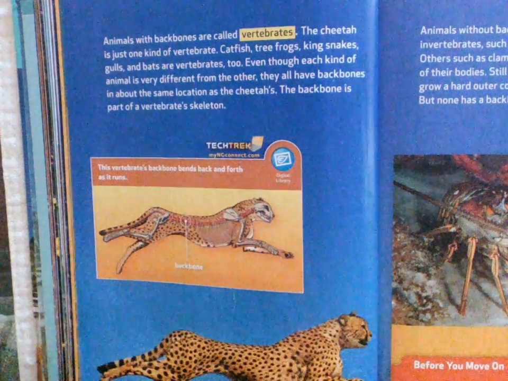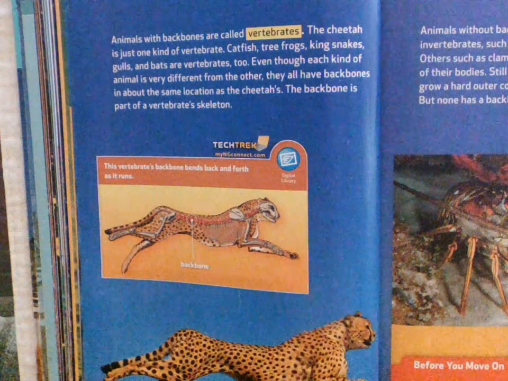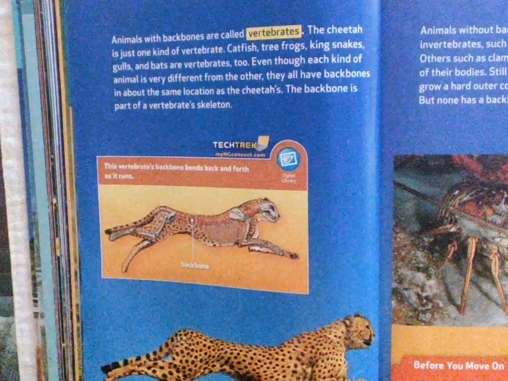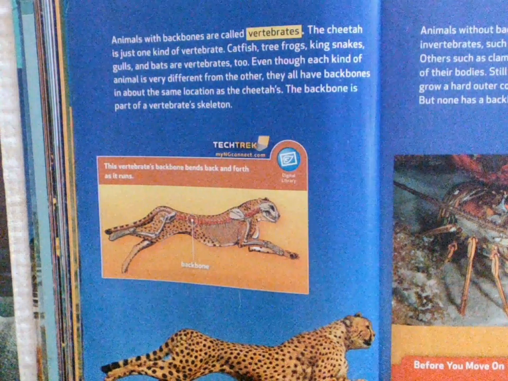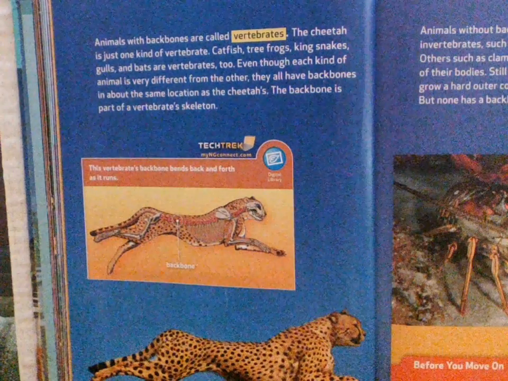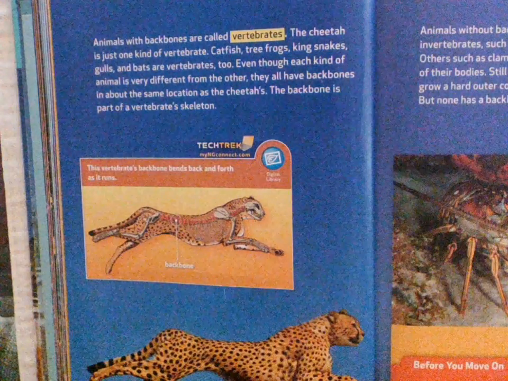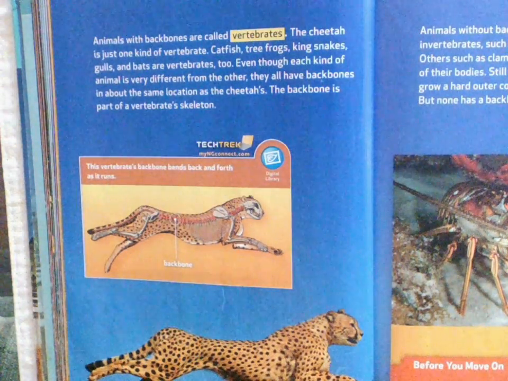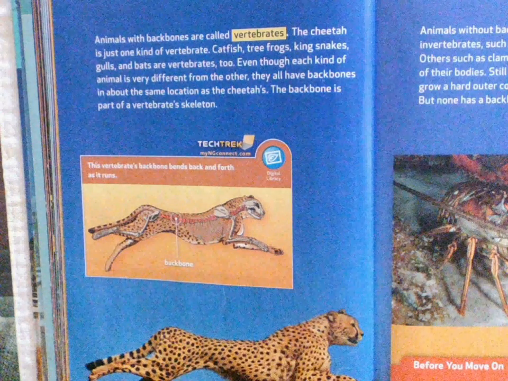Animals with backbones are called vertebrates. The cheetah is one kind of vertebrate. Catfish, tree frogs, king snakes, gulls, and bats are vertebrates too. Even though each kind of animal is very different from the others, they all have backbones in about the same location as the cheetah. The backbone is part of the vertebrate's skull. The vertebrate has a backbone that bends back and forth as it runs.